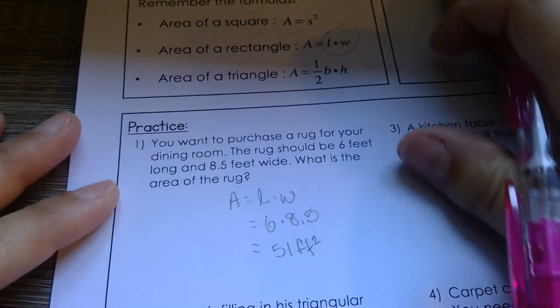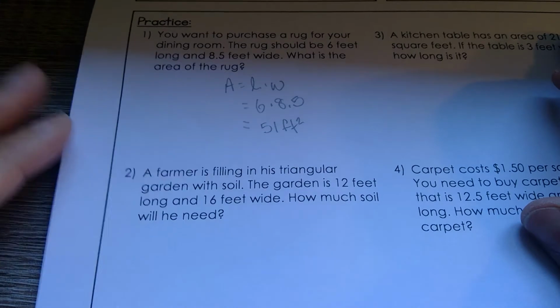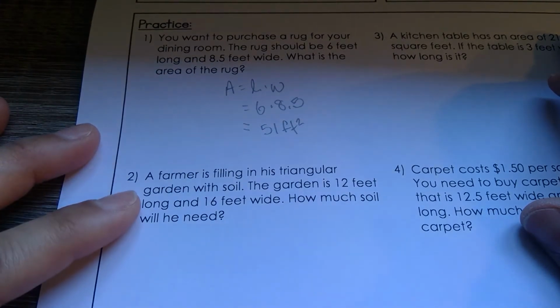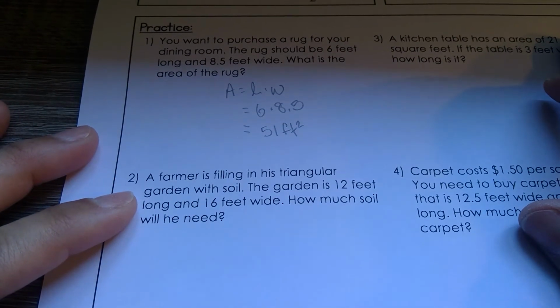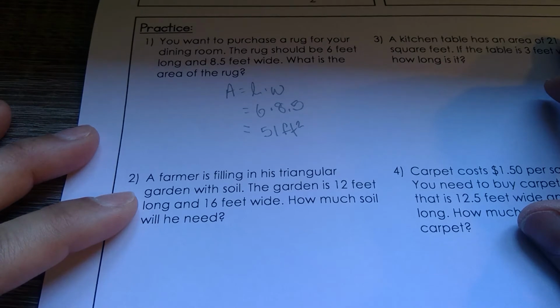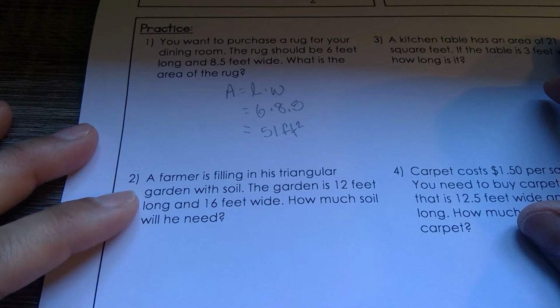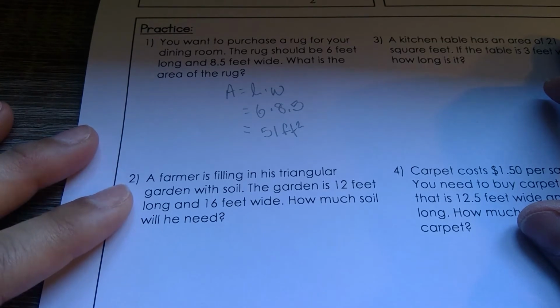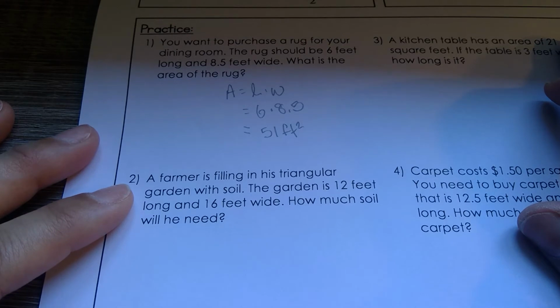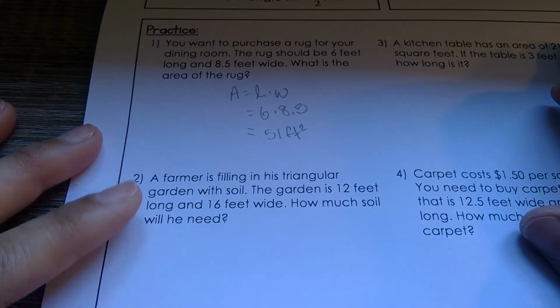Okay. All right. A farmer is filling in his triangular garden with soil. Okay, that seems kind of strange. However, if you have a space where you're working with sort of a funky area, you just maybe have a little bit of space left and you want to fill it with something, you might use this. Triangles are probably not so common, but if you're going to be a landscaper or something like that, you may come up with a creative way to make a garden for a client, and this might be one.